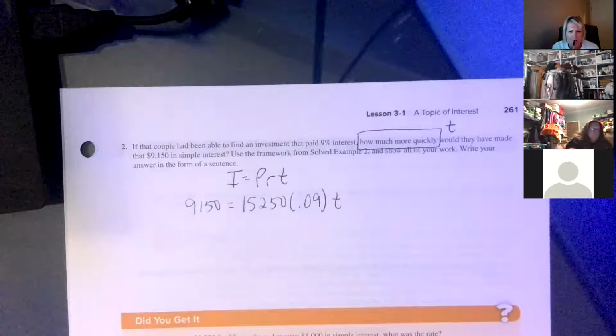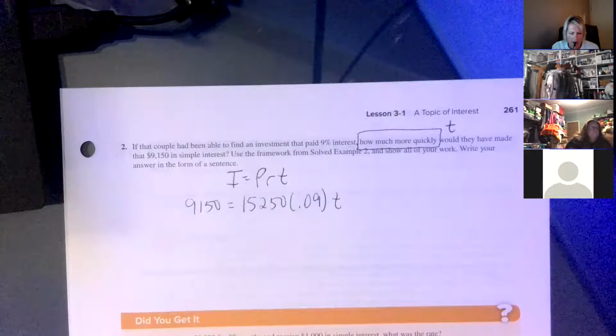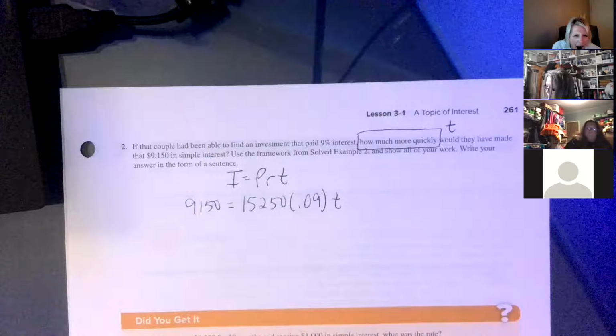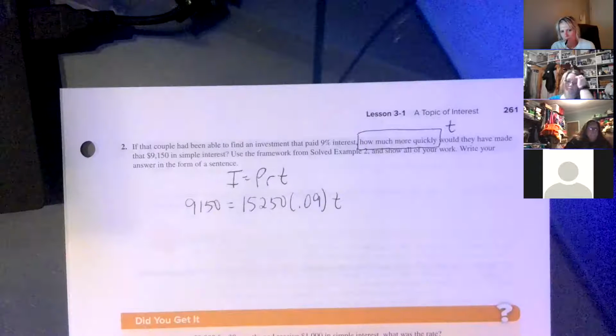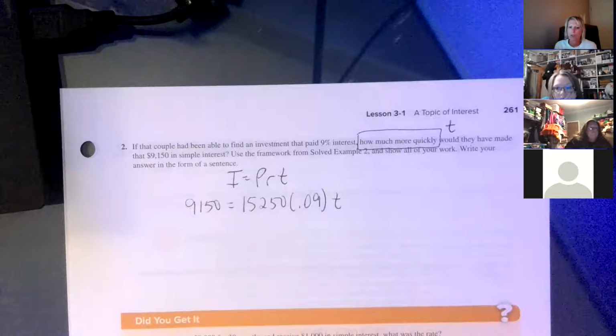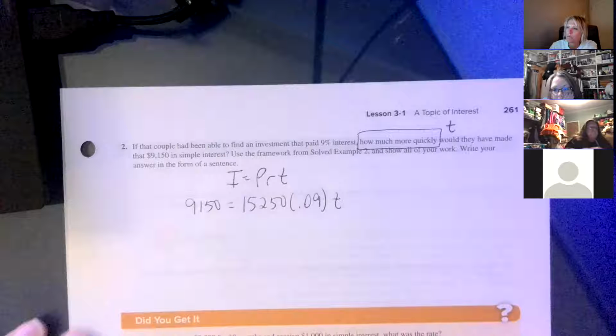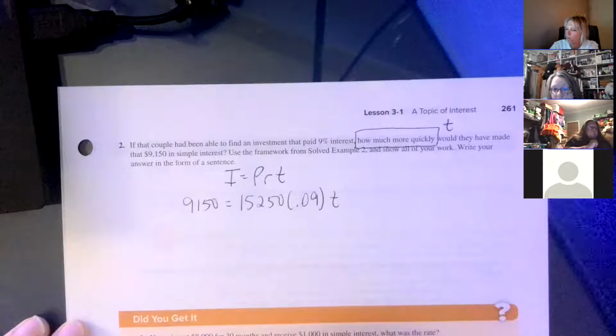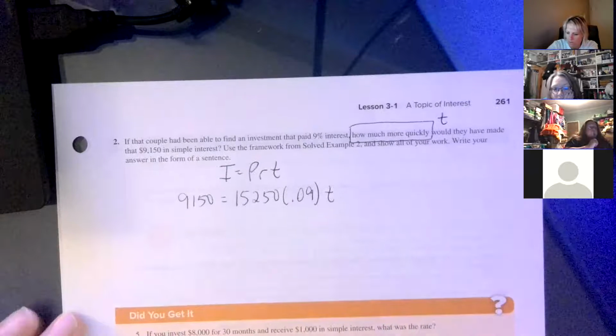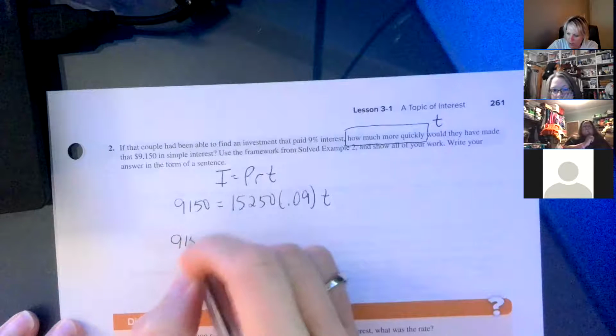So how are we going to do this one? Pretty much the same as the last one. We're just using a different variable. Okay, so we're going to divide by those extra pieces.